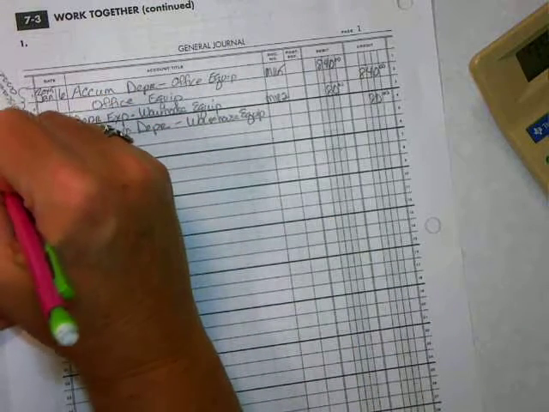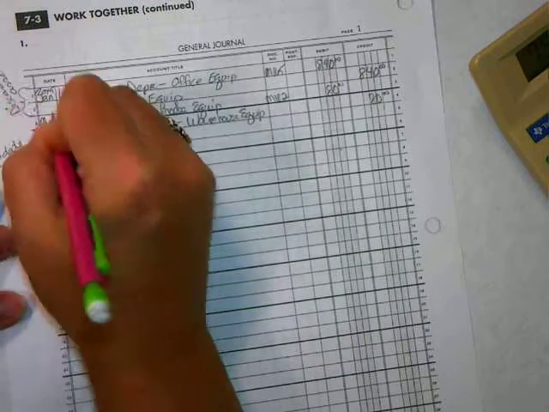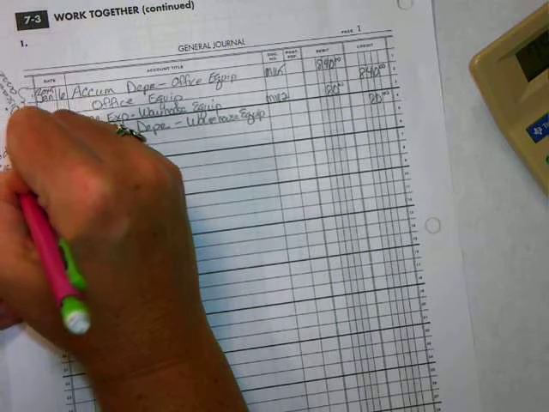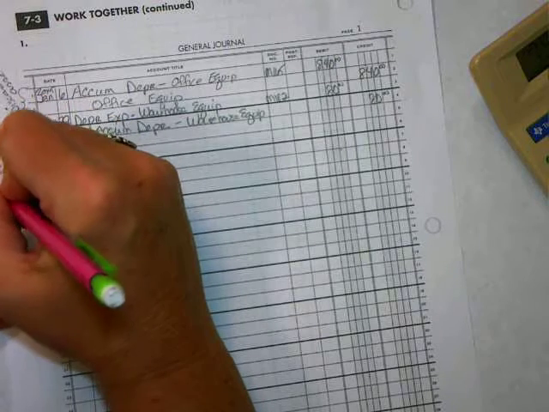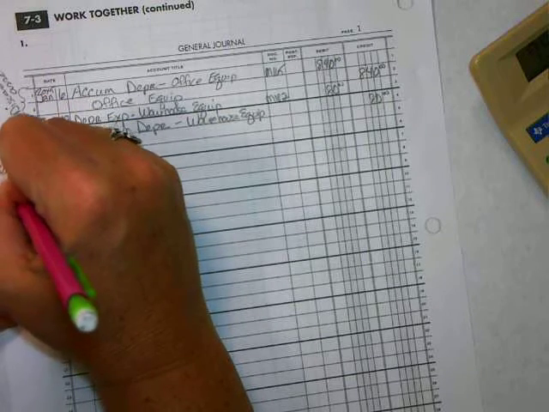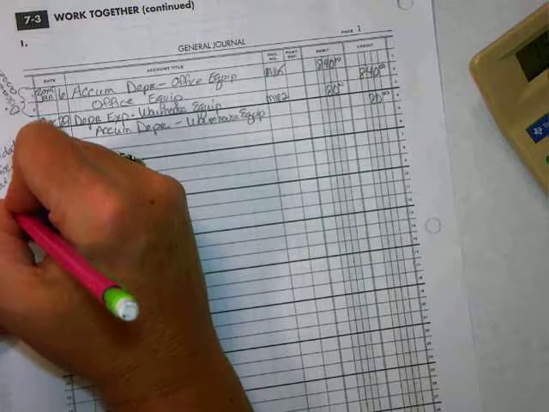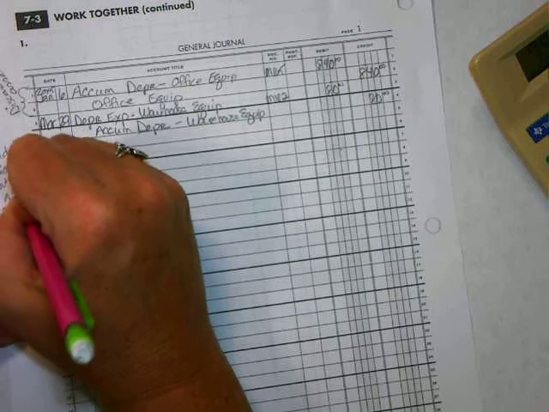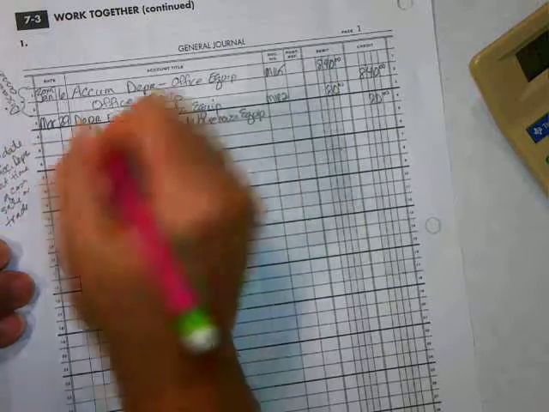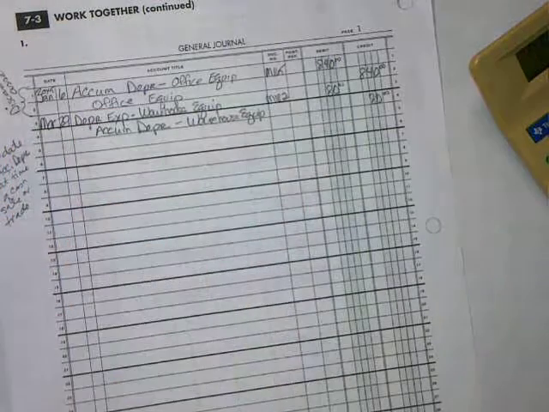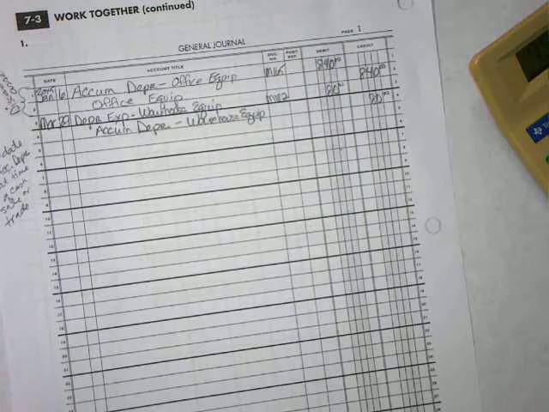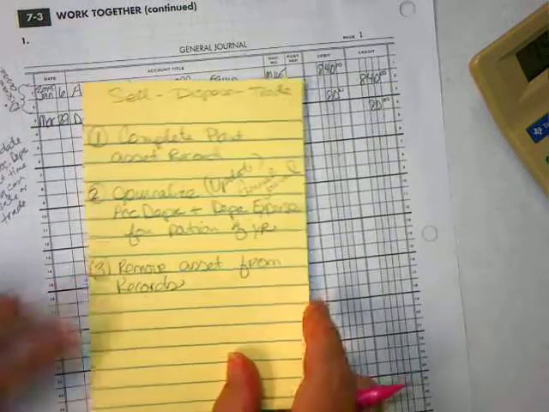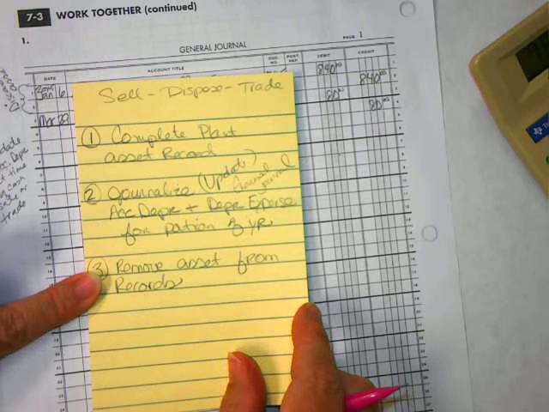Okay, this is updating. And we're going to do this a couple times, so we'll leave it a little bit out. But this is to update accumulated depreciation at time of a cash sale or trade. Okay, and we'll have a couple, so we'll mark that again in just a second. Okay, this is just updating it. Now we're ready to remove the asset from the record.